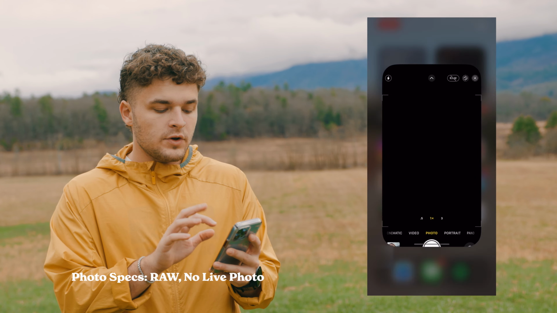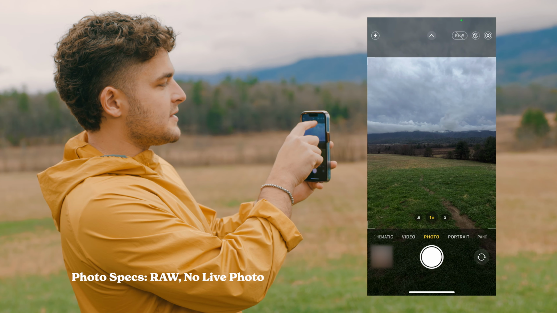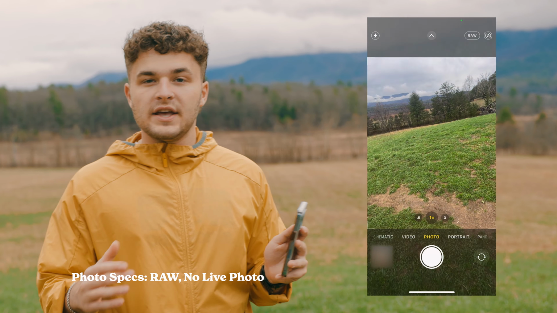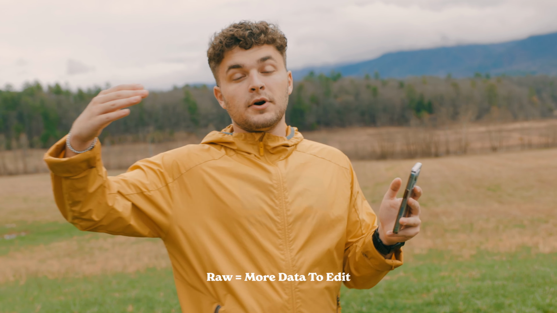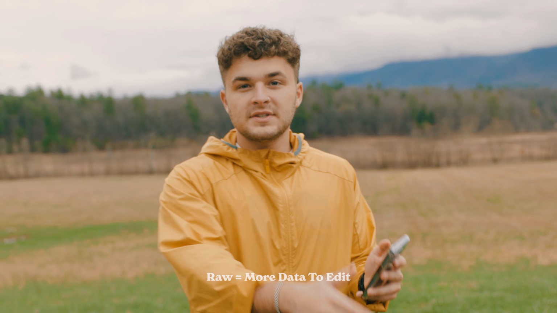The biggest thing is whenever you go into your camera and you see photos right here, you wanna click this raw up top. The files are gonna be bigger, but there's gonna be more data if you plan on editing them. This is going to get you the biggest file, so if something's blown out, something's underexposed, you can recover it easily. Which leads me to the next point.